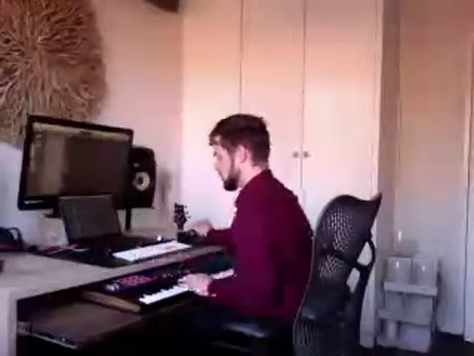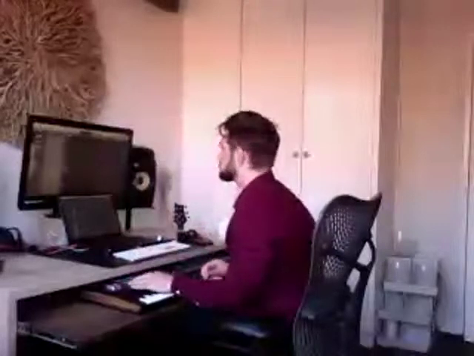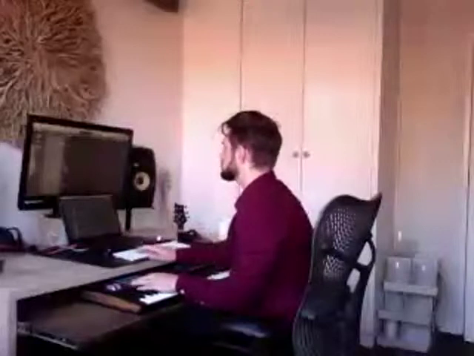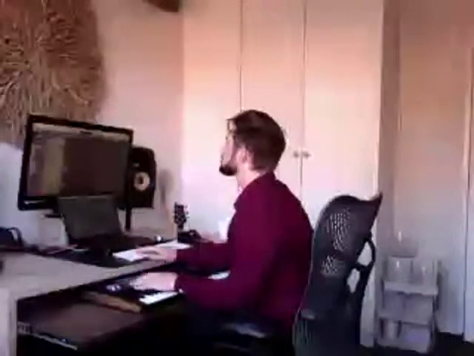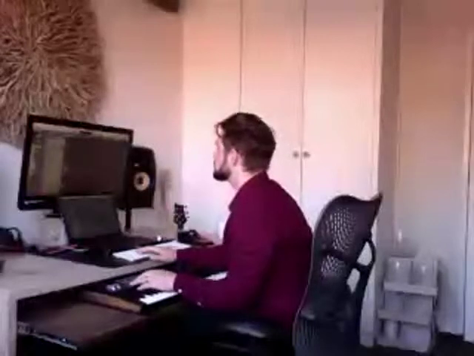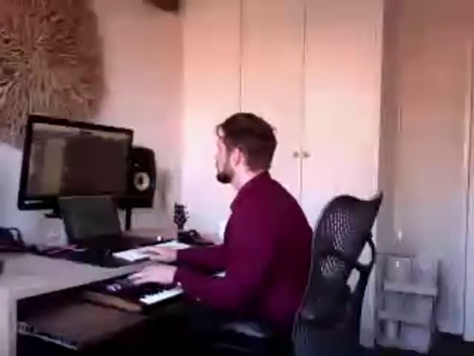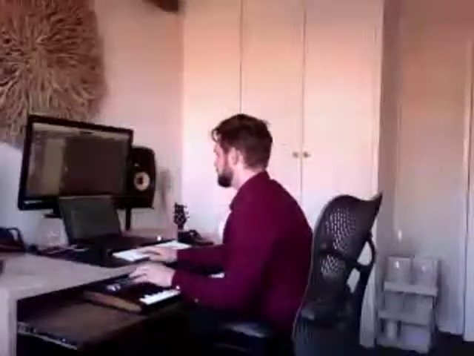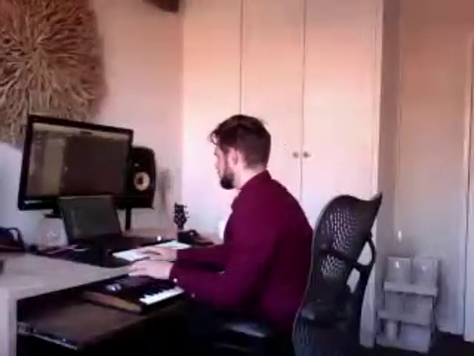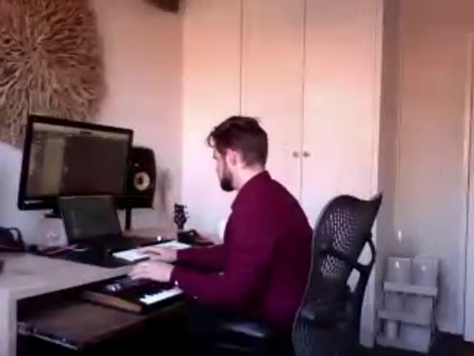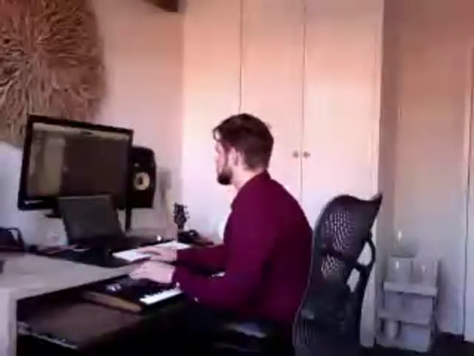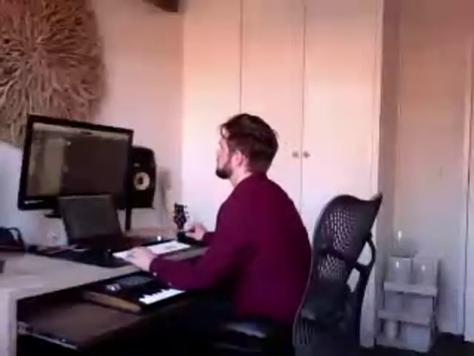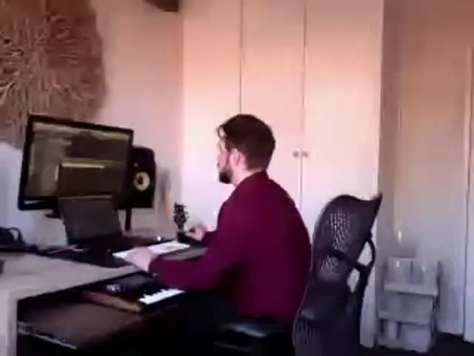That's the snare drum, pretty rocking. Fairly standard vibe up in here.